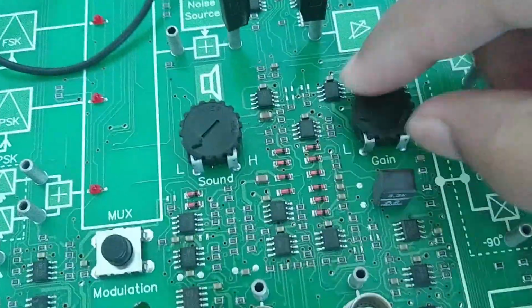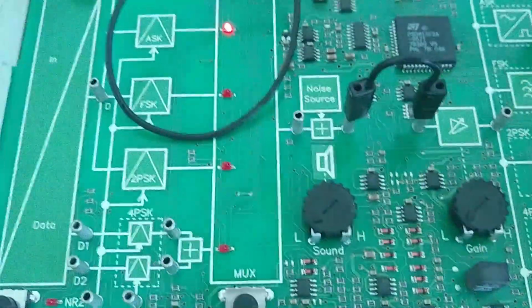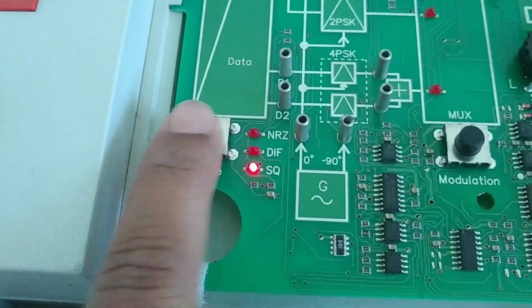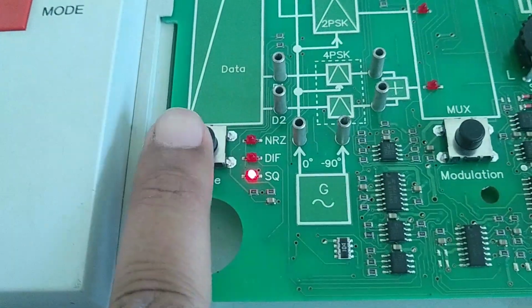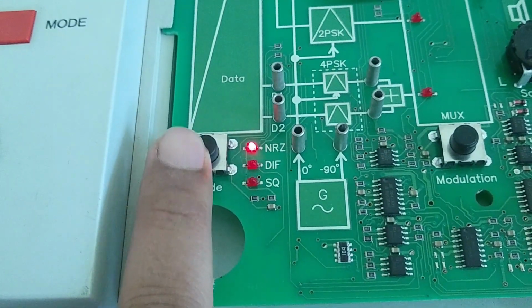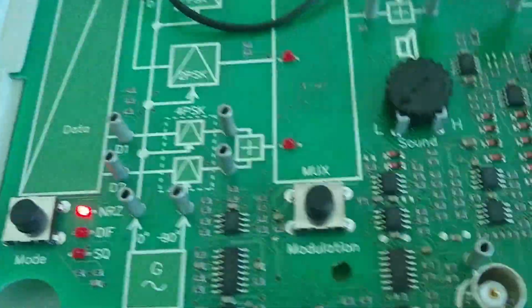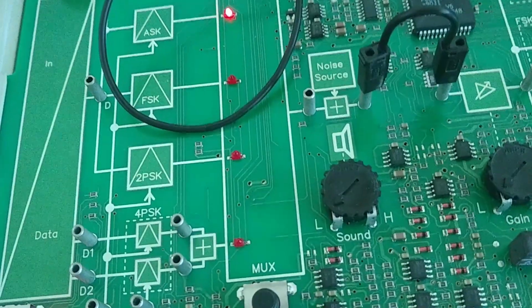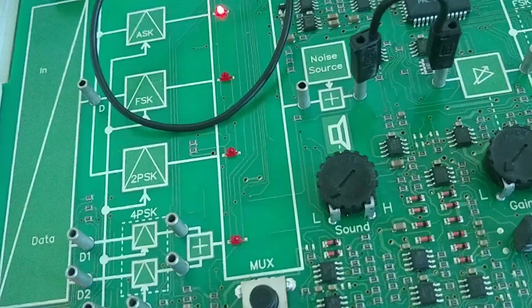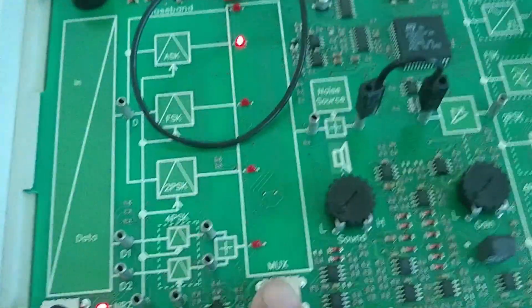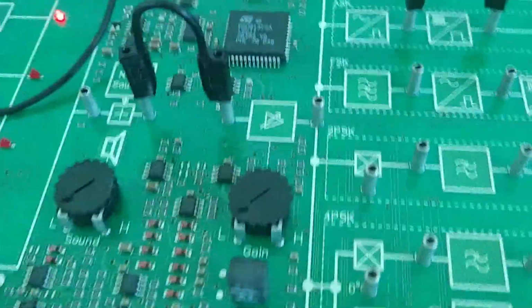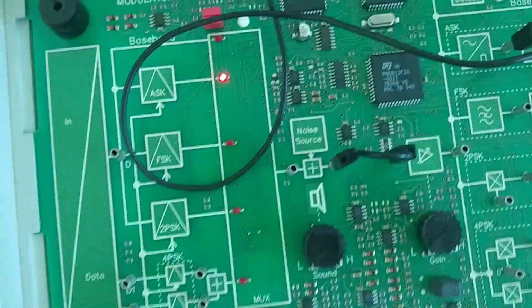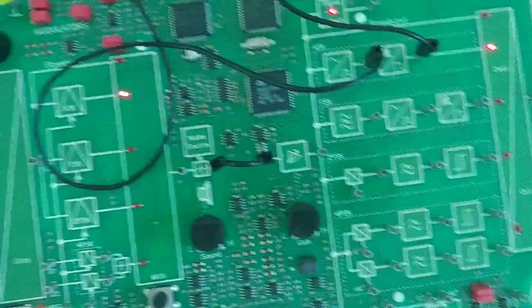Then make the modulation mode button to the NRZ format, and again the modulation button to the ASK. It is already ASK. Okay, so you can see the circuit again. These two things.